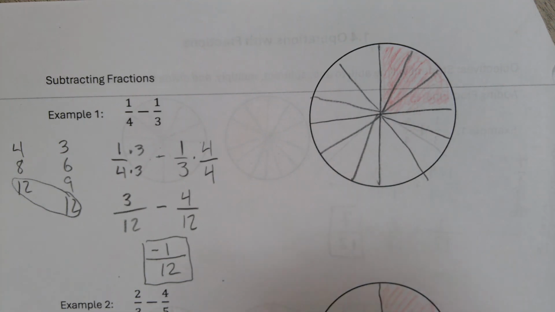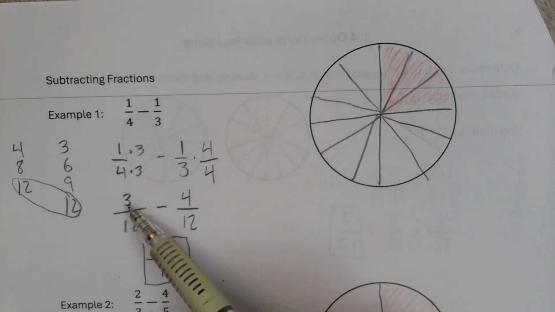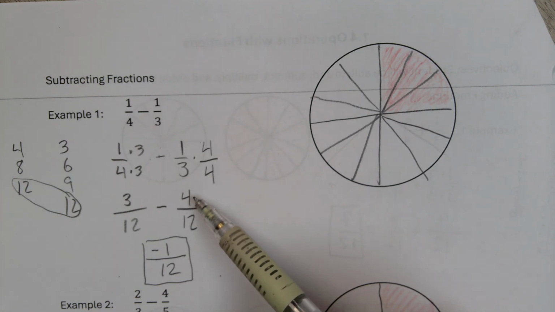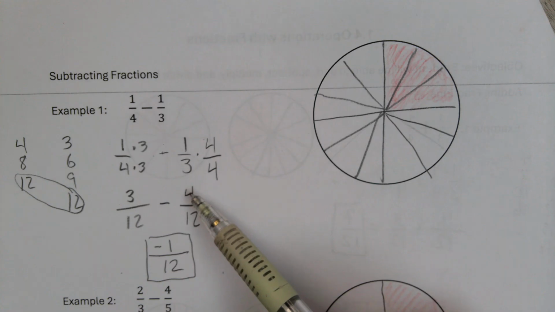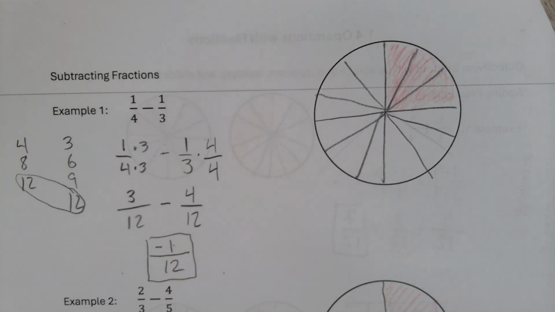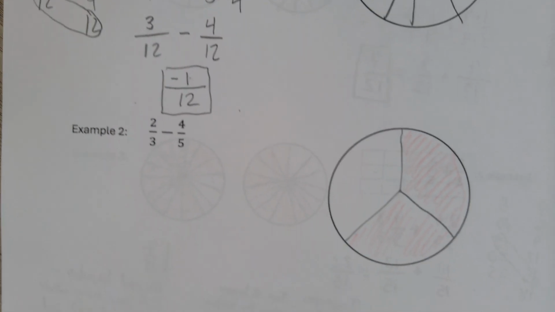If you think of this like you're working at a restaurant and there are 3 pieces of pie left, and the table you're serving has ordered 4 pieces. Well, you can take the 3 over, but you still need 1 more piece. So you're still shy 1 piece, and that's what that represents. All right, let's take a look at the next one.